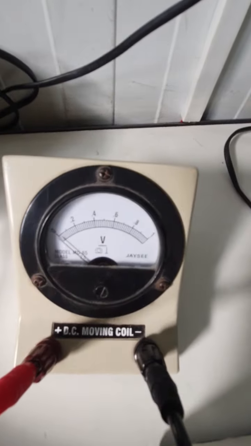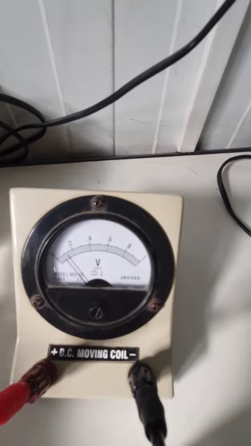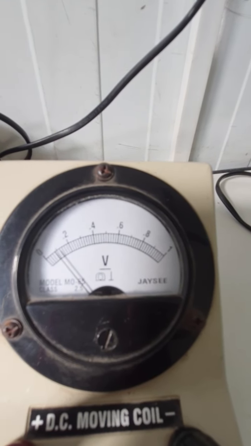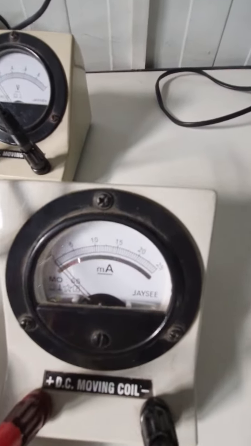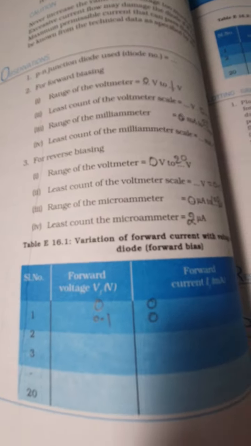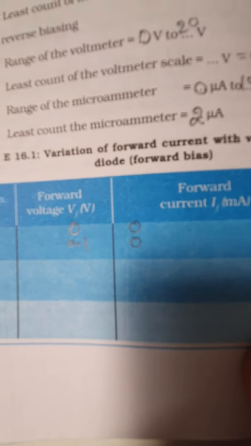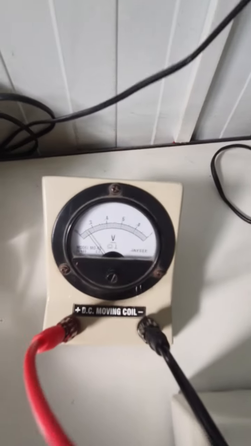So at 0 the current is 0. Now I am putting it at 0.1. The voltage is 0.1. If I can show you clearly, the shadow is there. You can consider here that the voltage is 0.1 volt and the current is still 0. So let me write. I have written the value of voltage and current. The voltage and current were 0 in the starting. At 0.1 volt the current was still 0. Now let me check. I am keeping it at 0.2.